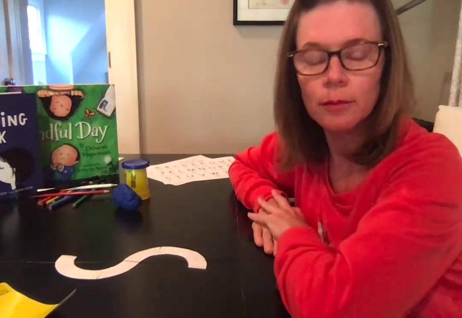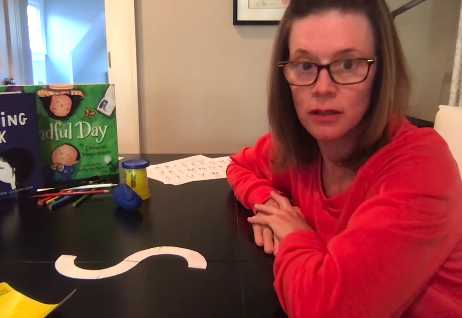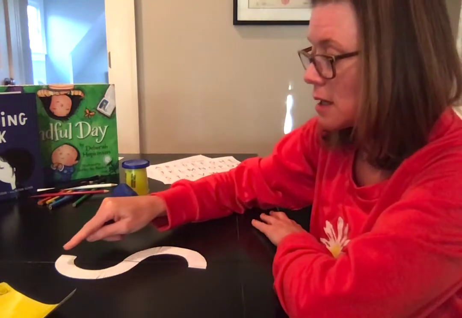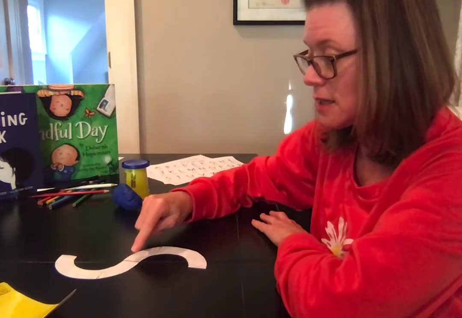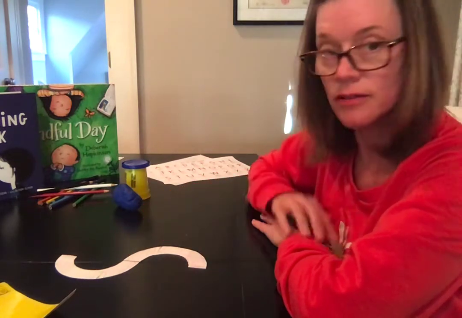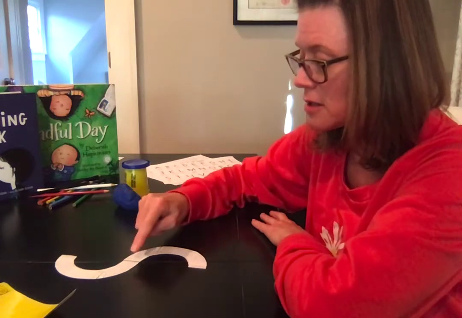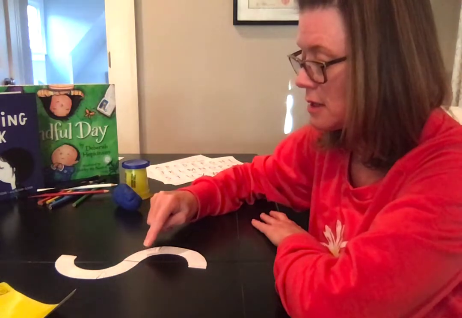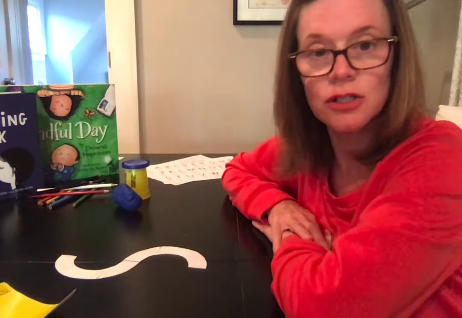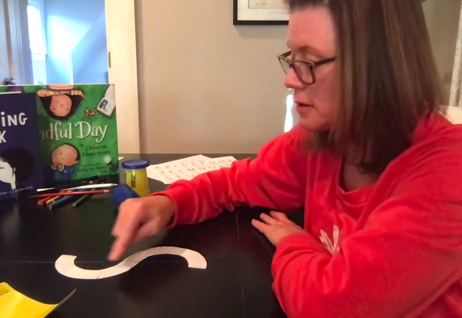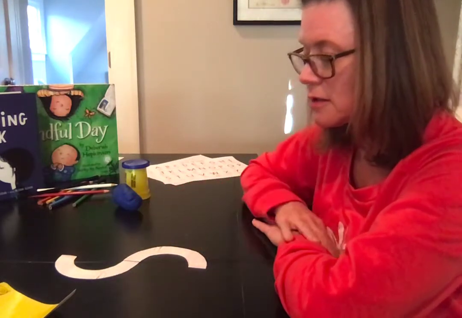We know about big curves, big lines, and little lines, right? So what is the letter S? The letter S is a little curve, slide down, another little curve. Let's do that again. Little curve, slide, a little curve. Two little curves, little curve, little curve.